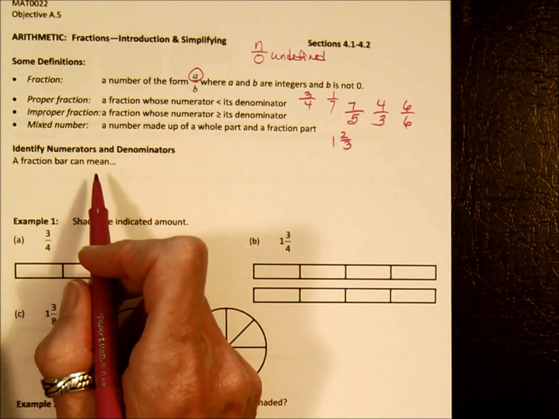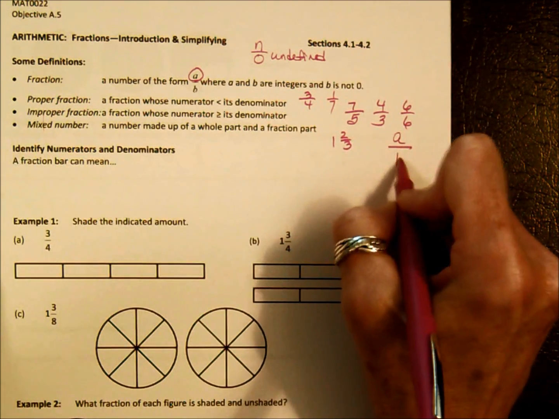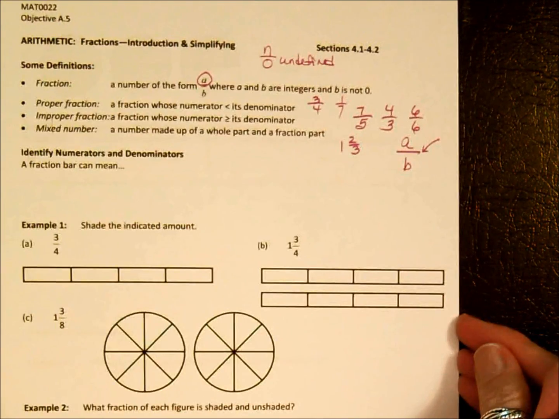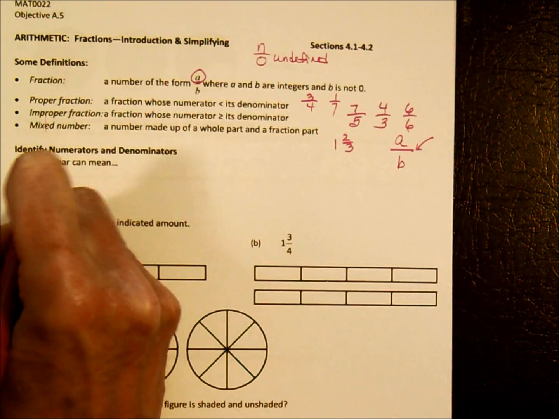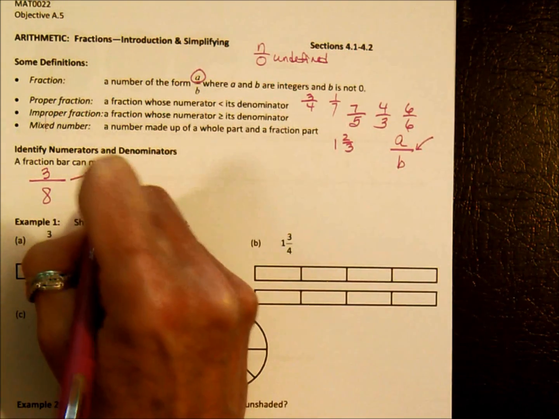So looking at fractions, we have our a over b. This is called the fraction bar right there. And the fraction bar can be read or mean several things. So let's take the example of 3 over 8. This bar can mean out of.